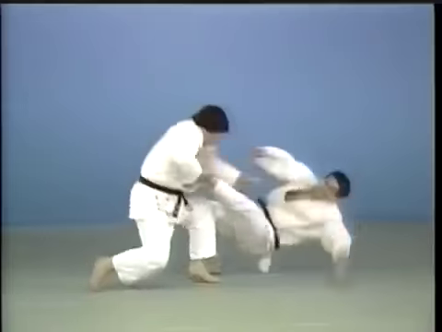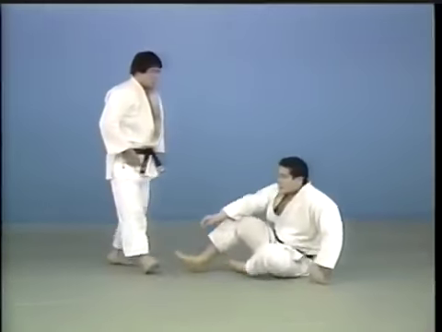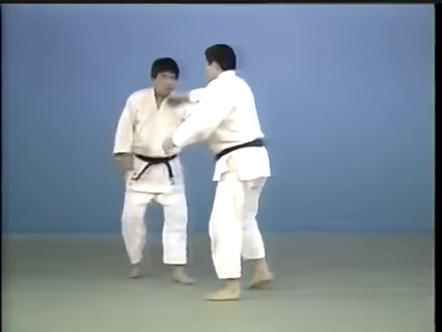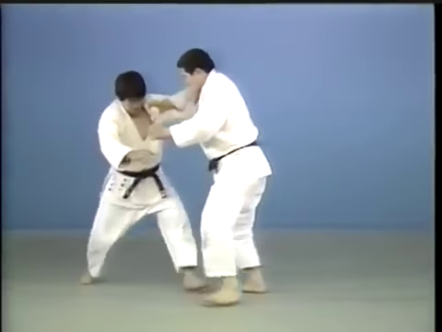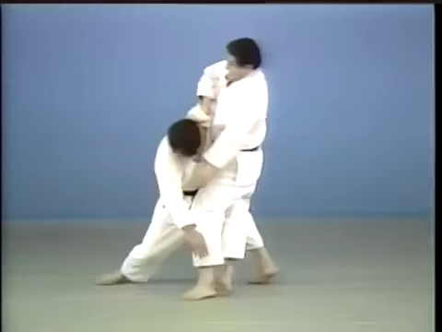In the following case too, you grasp the heel from outside. From kouchi gari, you make your opponent fall by taking the heel of the raised foot from outside.